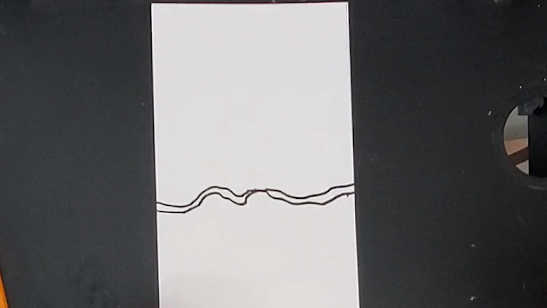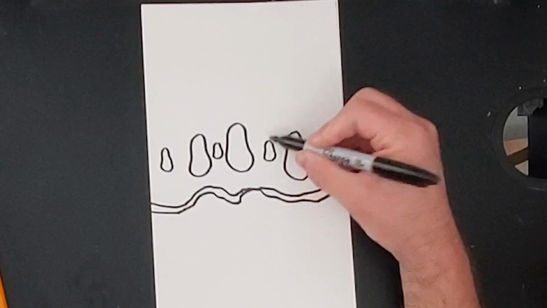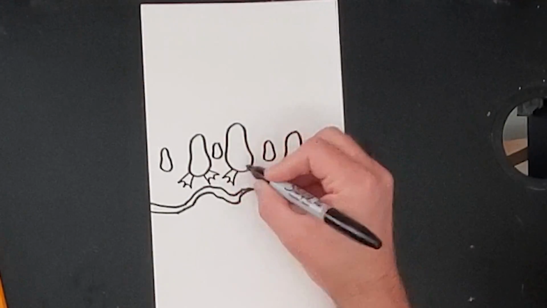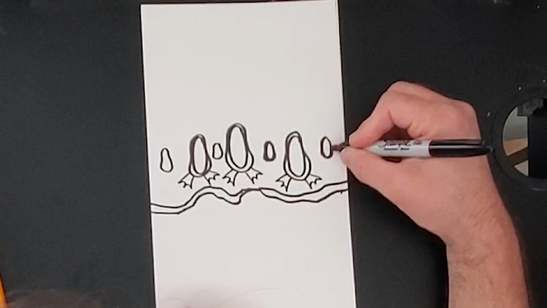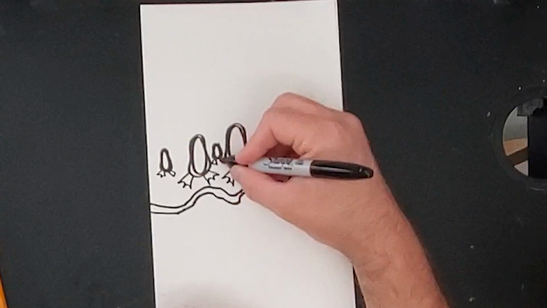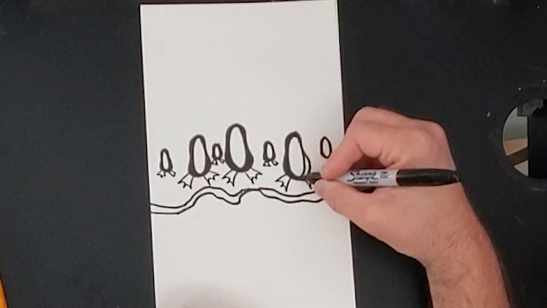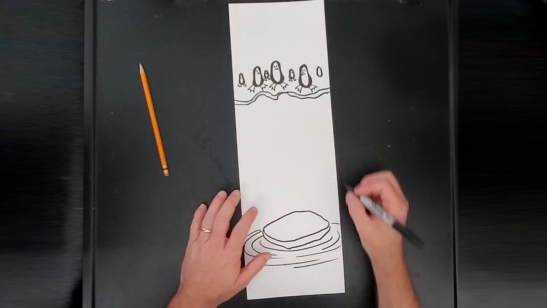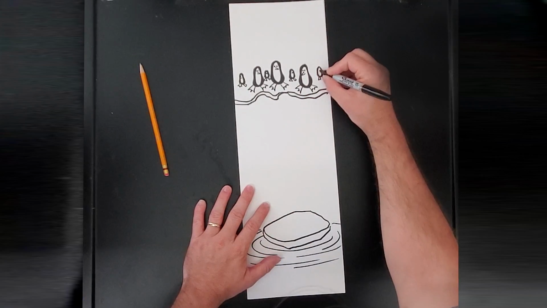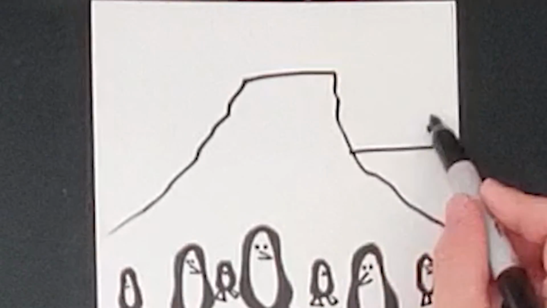Let me populate this with some big penguin bodies and some little penguin bodies. I gotta add some feet. I gotta color around their white tummies. Add some beaks, add some eyes, add some wings or flippers. I'll add a mountain in the background, and some puffy clouds in the sky and a sun.